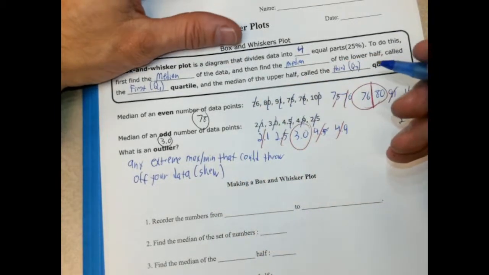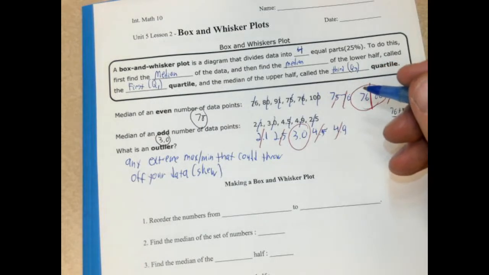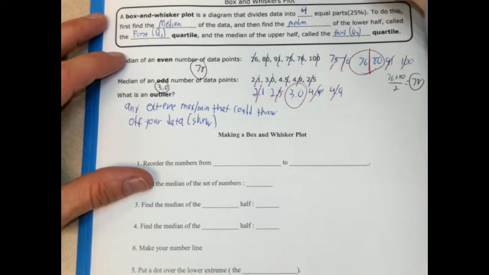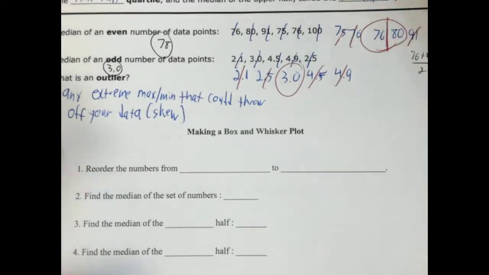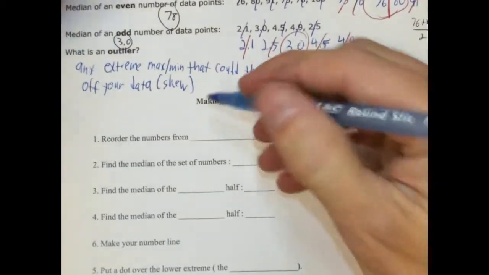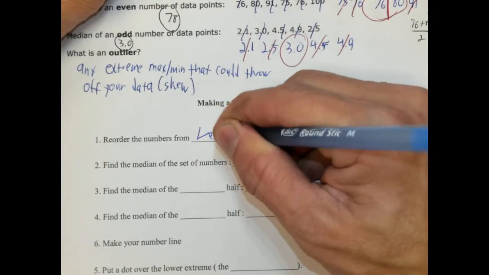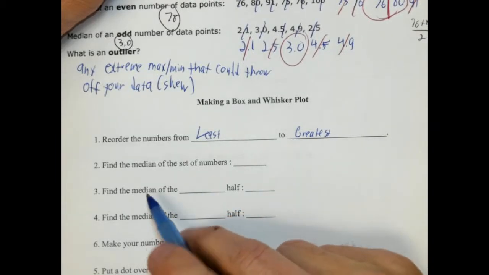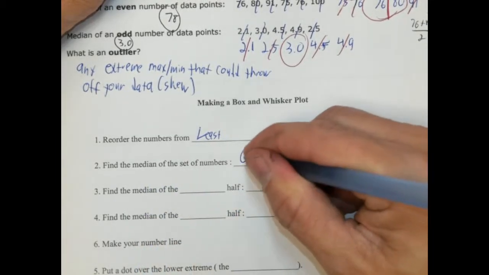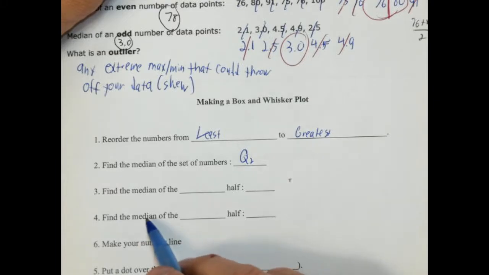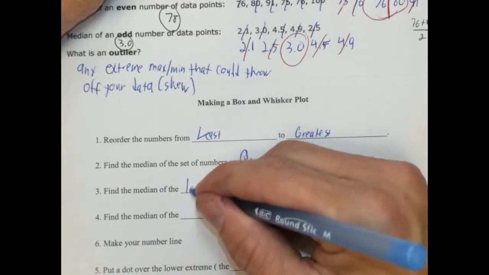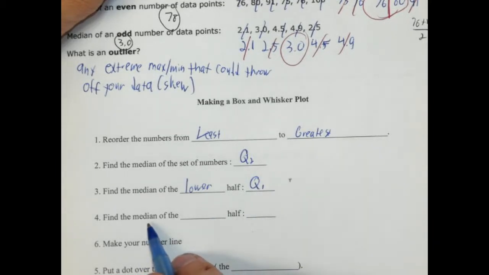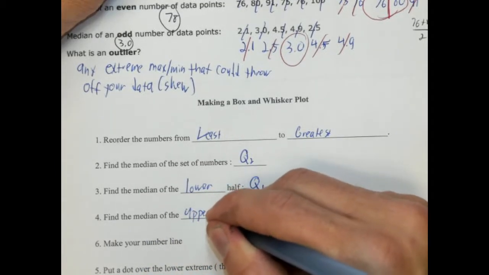Okay? All right. Let's talk about how to make a box-whisker plot. So the first thing you do, I'm going to zoom in a little bit here so it's easier to see, is to reorder the numbers from lowest to highest, or least to greatest. We're going to find the median of the set of numbers. That's going to be Q2. We're going to find the median of the lower half. That's going to be Q1. We're going to find the median of the upper half. And that's going to be Q3.